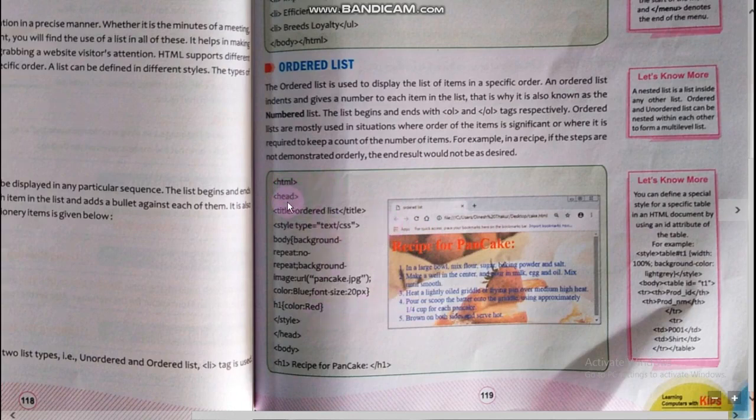Again, started with HTML, head, title provided, then the style tag is used, type is given as text/css, then body background color, background repeat no-repeat, background image URL. You can see the image is there in the background, so that image you can put by using the background image attribute whose value should be the URL, means the address of that particular image which you want to set in the background.